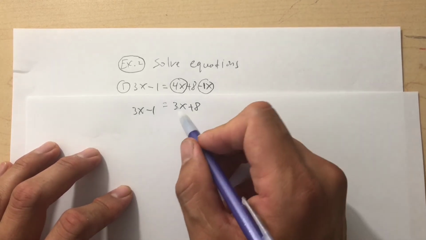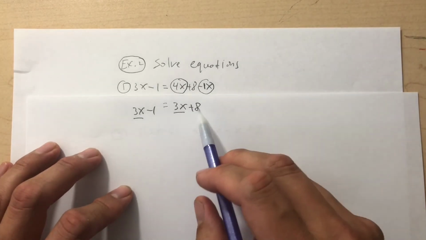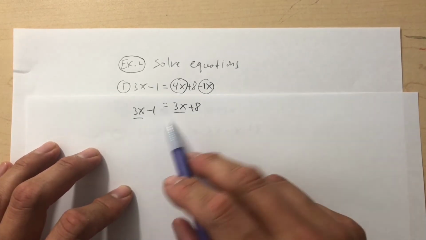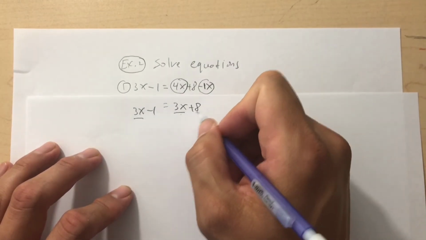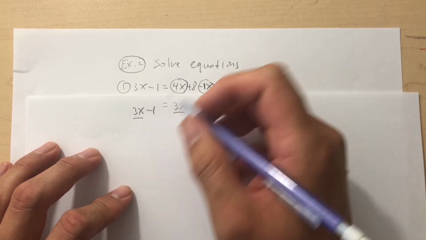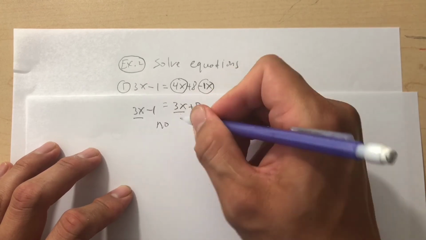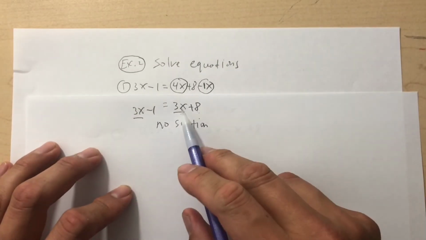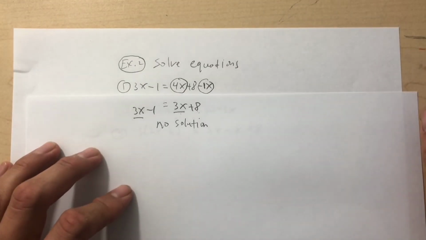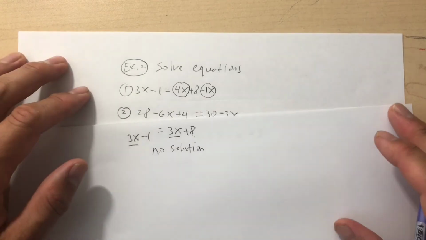And as you can see, they have the same variable on both sides, but they're not quite the same equation. This side has a +8, that side has -8. If you subtract 3x from both sides, it gives you 3x minus 3x is 0 on both sides, with -1 and 8. So since they're not the same on both sides, the solution does not exist, so this one here is no solution. Whatever number you plug in, they'll always be different numbers. So therefore, you can't have an x where they both equal the same number. All right, okay, let's go ahead and move on to number 2.